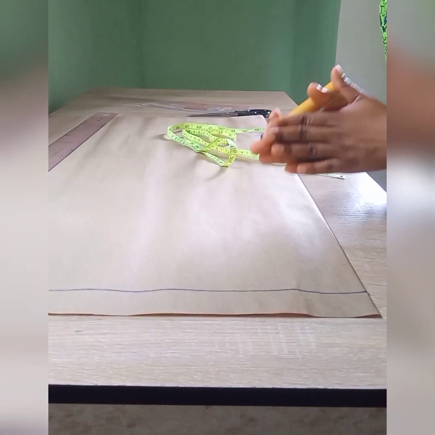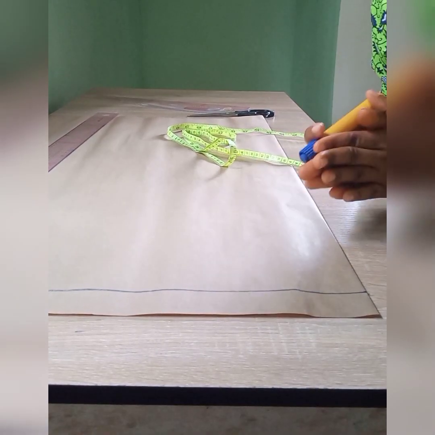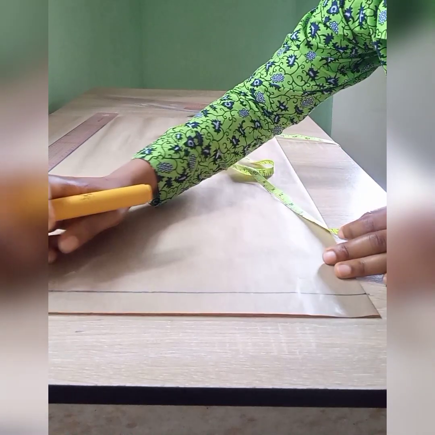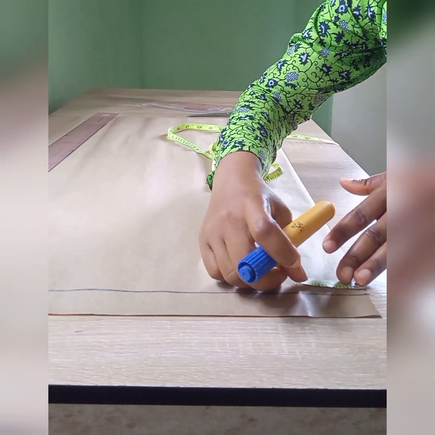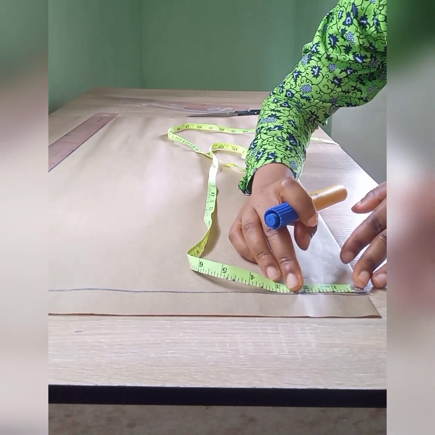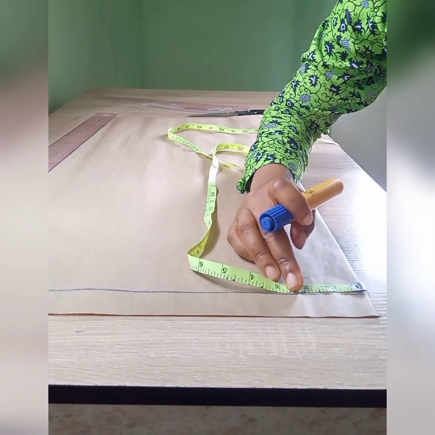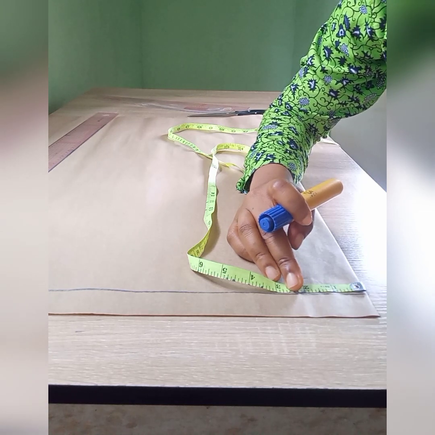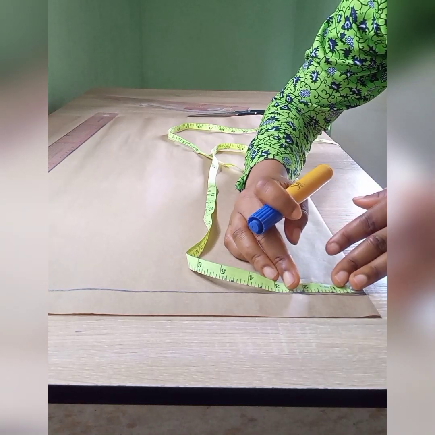So assuming you're going to add a zipper at the back, this is how to do it. Having ruled my shoulder line, I'm just going to measure 2 inches in. You can actually add a zipper of 1 inch or 1.5 inches, but I'm going to use 2 inches for this.